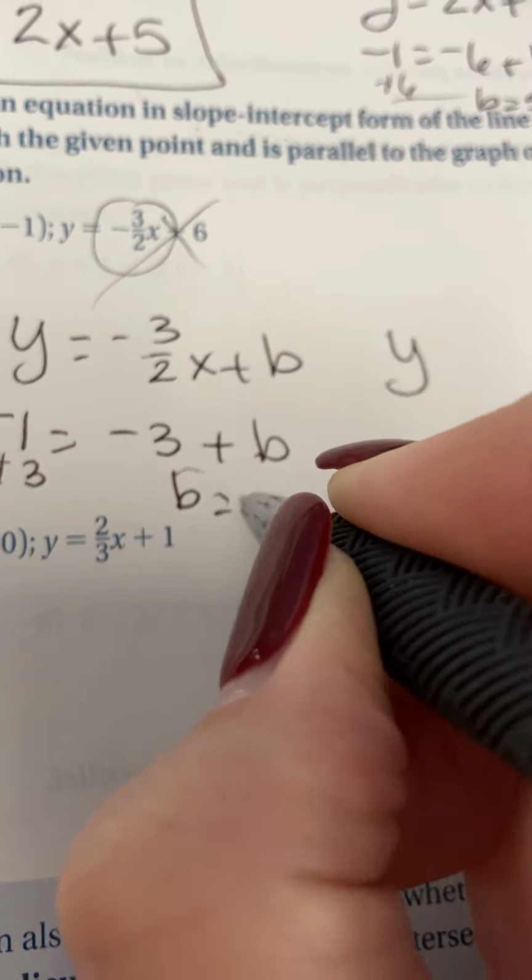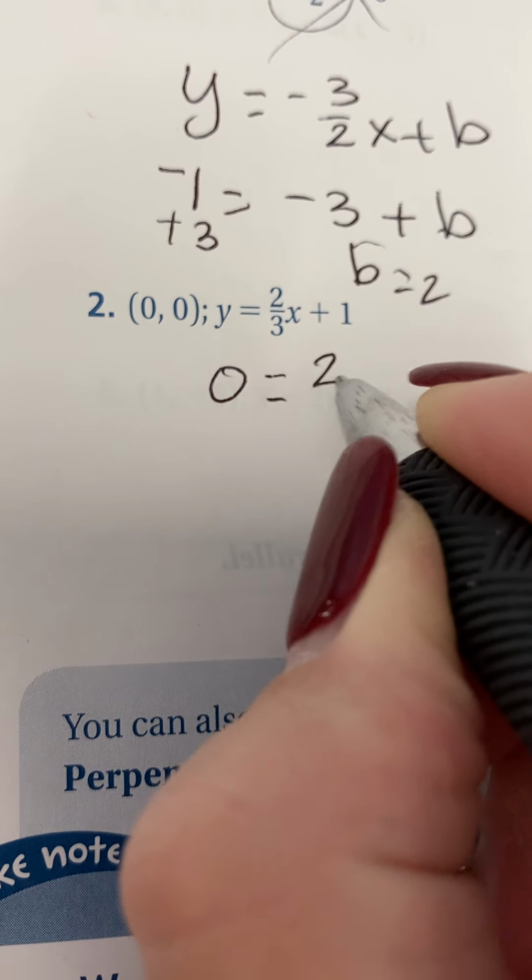Okay, so these two should have the same slope. The only difference is they have different y-intercepts because this one has to go through that point. All right, once you pause the video, try this one on your own and see how you do.